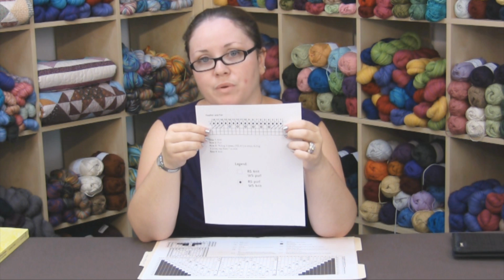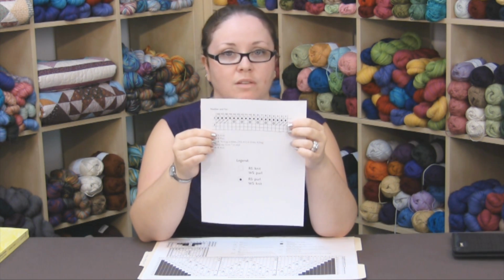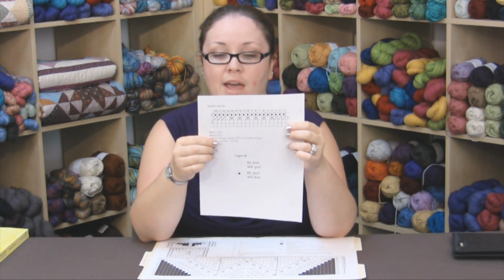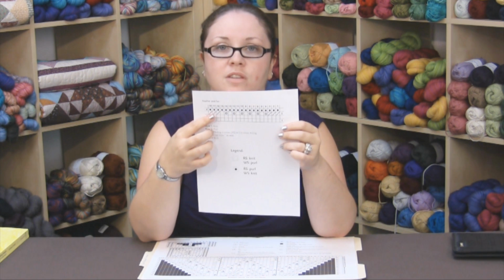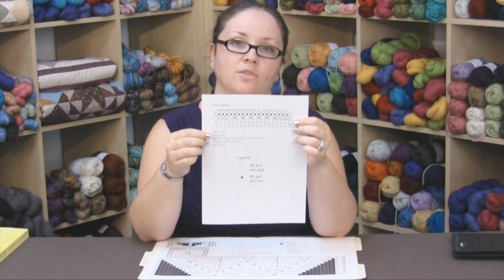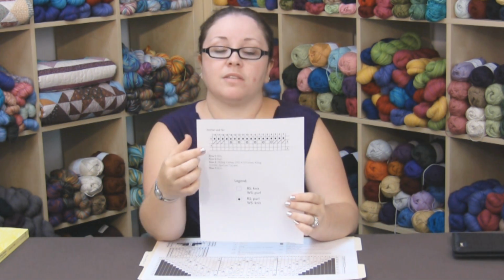It's only a 4-row repeat. It's a very easily memorized pattern, and it's something where you can get used to the stitches and you can get used to certain things. Now, another note about the symbols. Where possible, a symbol is actually meant to mimic what the stitch is going to look like.